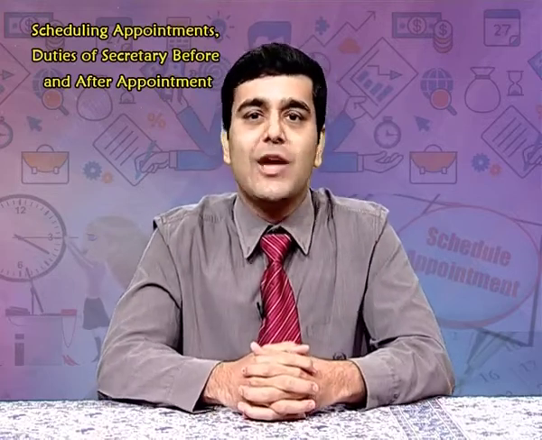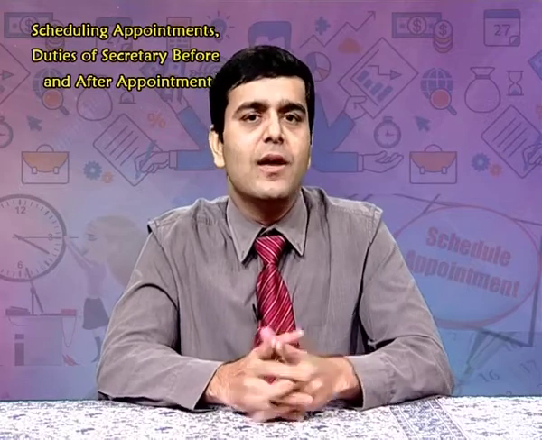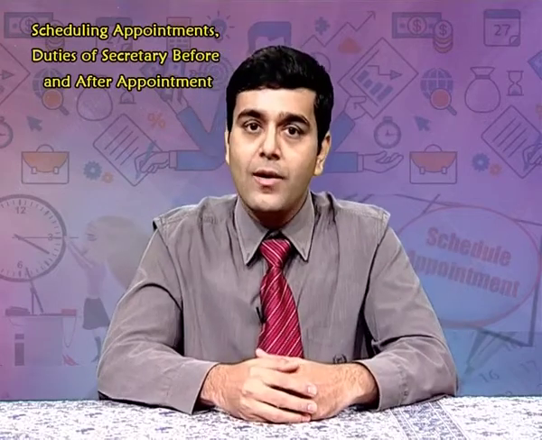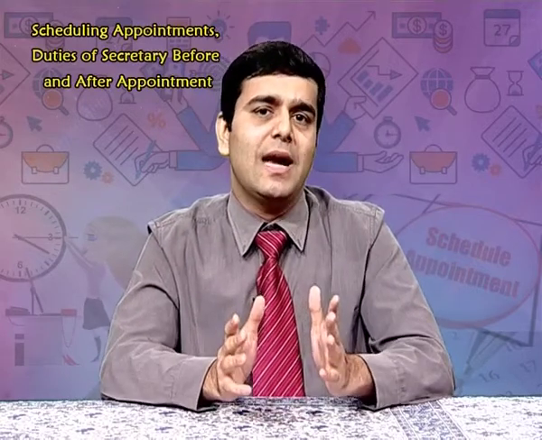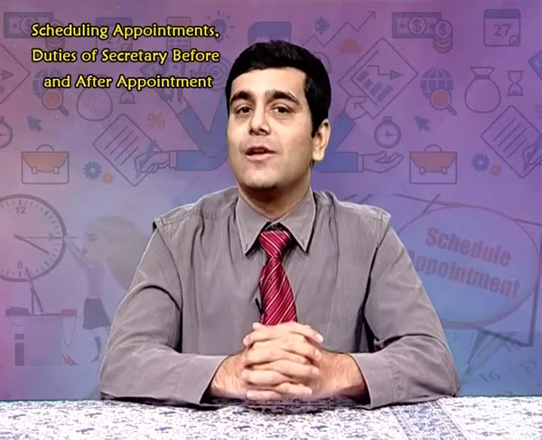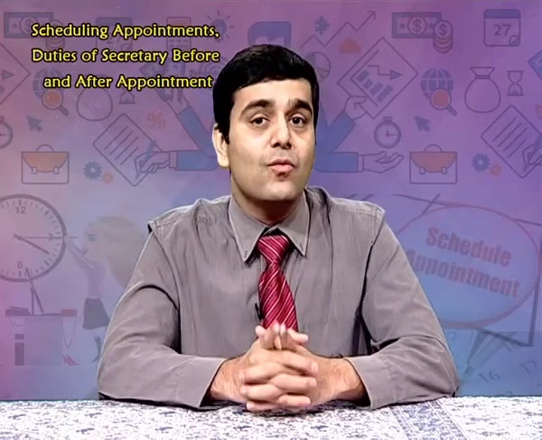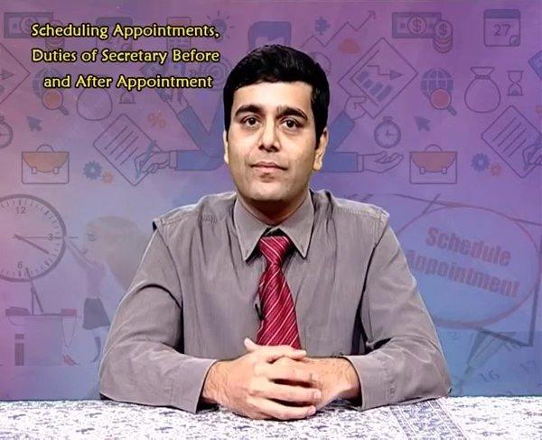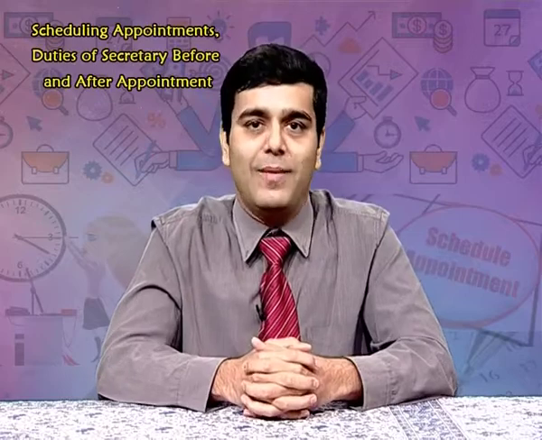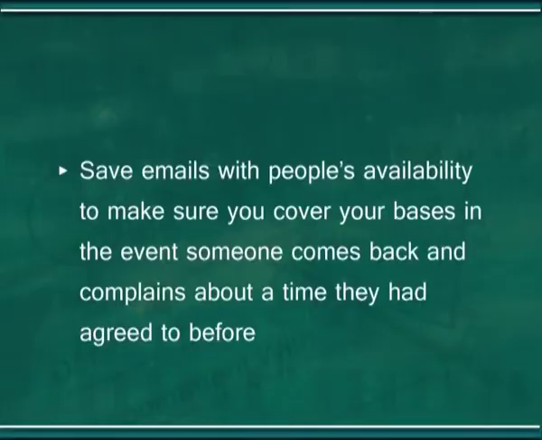It will prompt them to check their calendars and really make sure Tuesday afternoon is open or Monday before 11 am works well. Don't commit to a date or time without making sure you have a sign off from the key players. You don't want to go back to a senior person and tell them their preferred date and time doesn't work. One more important point to keep in mind is to keep a paper trail. Save emails with people's availability to make sure you cover your bases in the event someone comes back and complains about a time they had agreed to before.